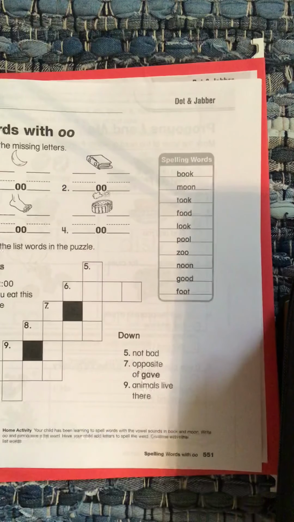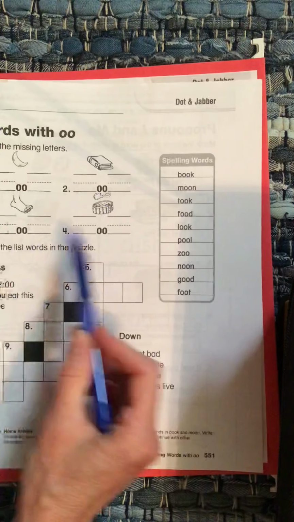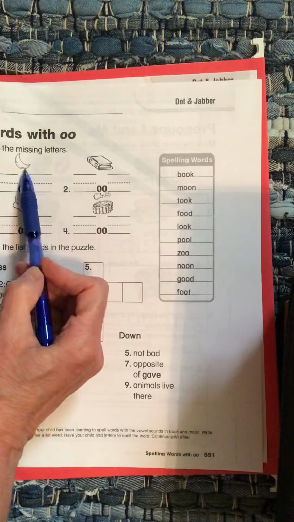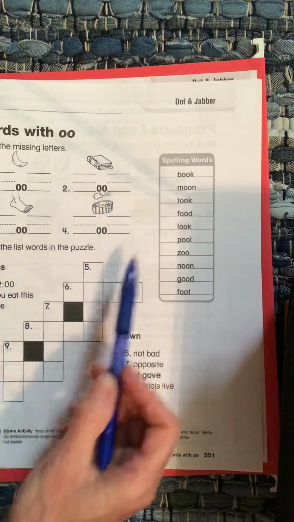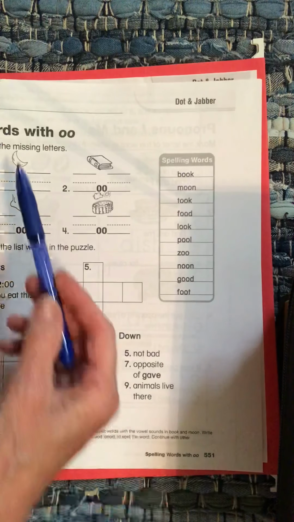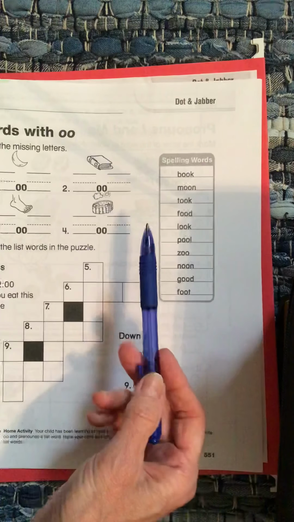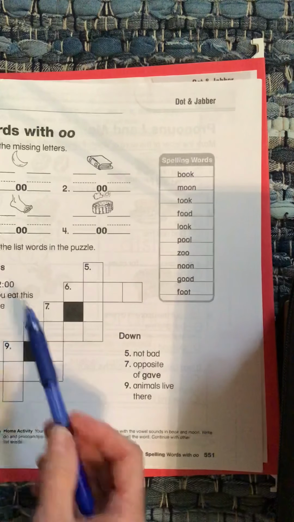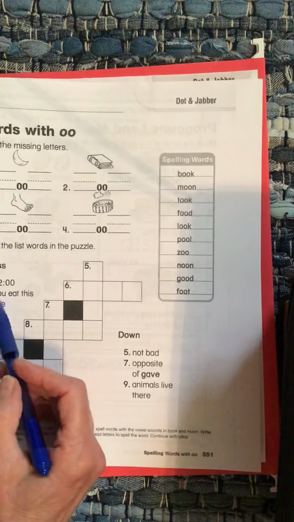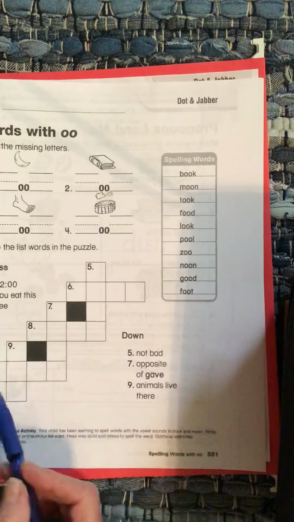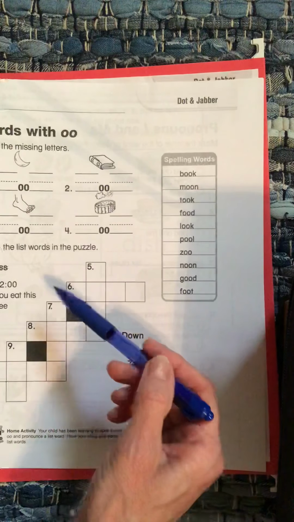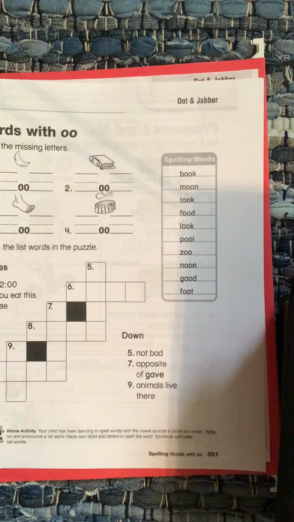Here's your spelling words. You've got O-O. You're going to look at the picture, find it, spell it. Okay? Got a picture of a moon, a book, a foot, and a pool. And then you get a crossword puzzle. Your across ones, 6, 8, and 10. Your down ones are 5, 7, and 9.